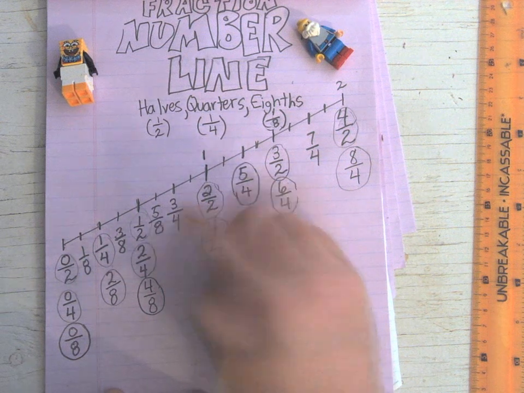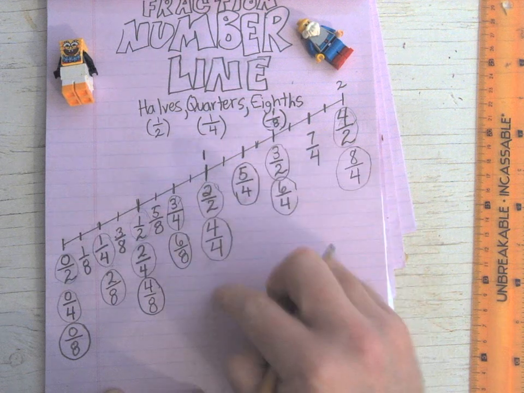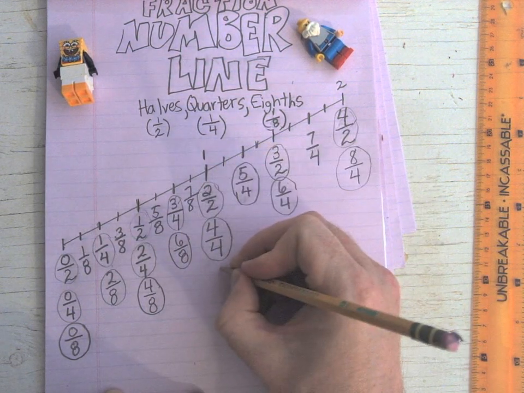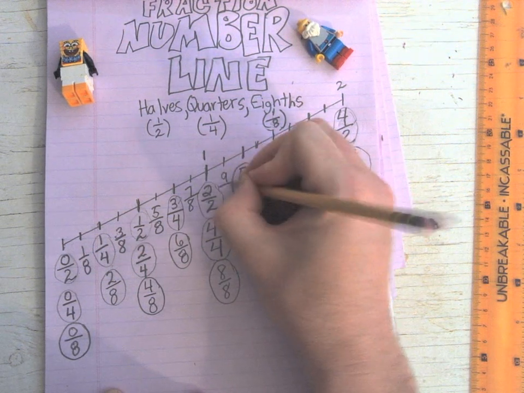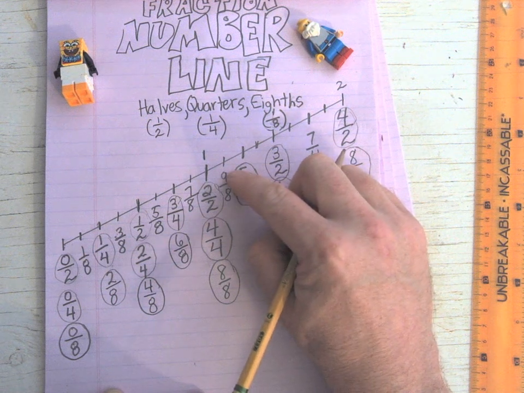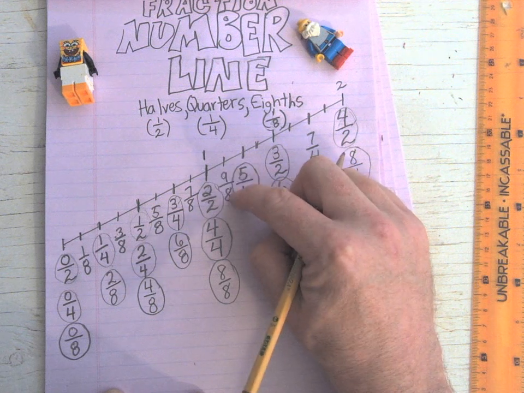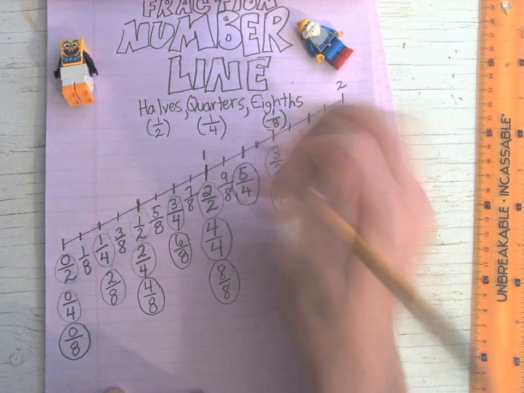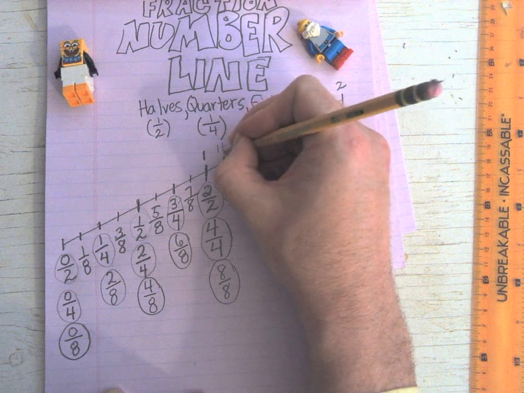And then this would be 6/8. Here would be 7/8. Here would be 8/8, a whole. Here would be 9/8. So now we're going to deal with this on Monday. We're going to deal with an improper fraction and what that is. So the improper fraction is 9/8, and a mixed number would be 1 and 1/8.